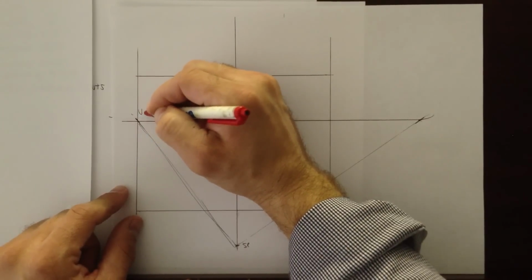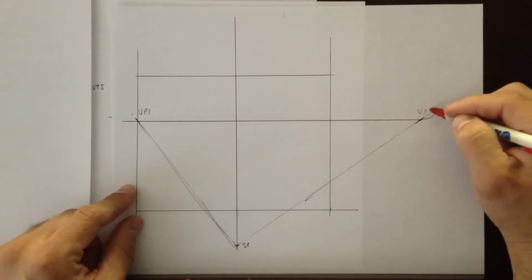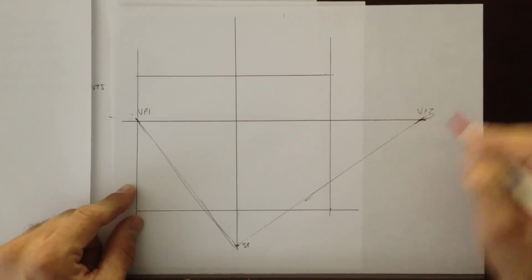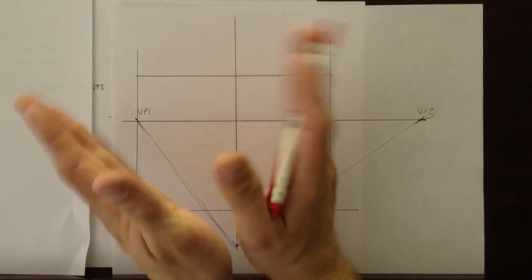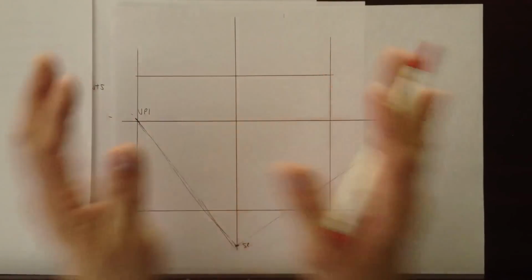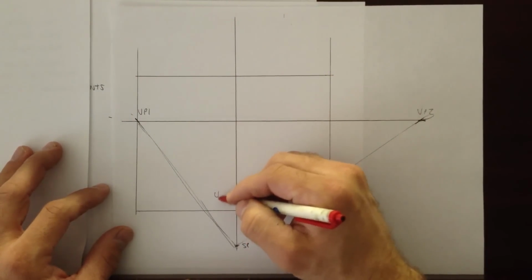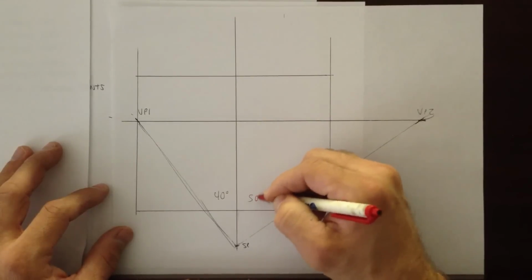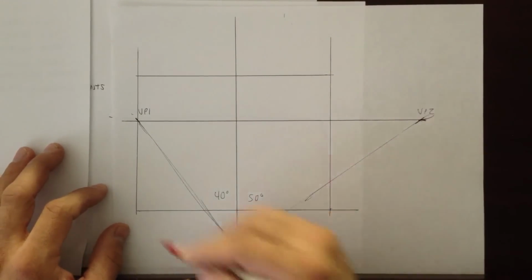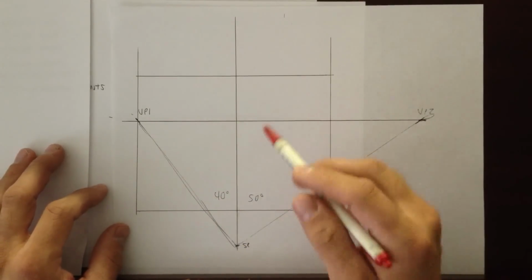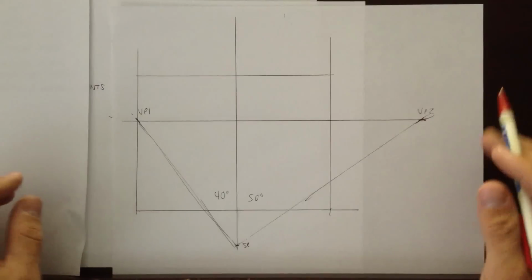So this is your VP1, this is your VP2, and it's just angular because it's kind of offset. It's not a symmetrical 45-45. This is, say, 40 degrees and 50 degrees. Okay, so that makes it kind of, because it's a non-symmetrical layout, that's the two-point angular perspective.